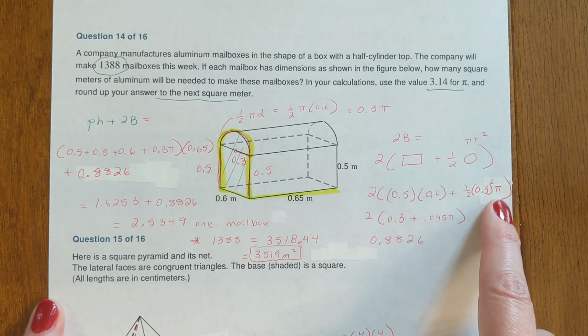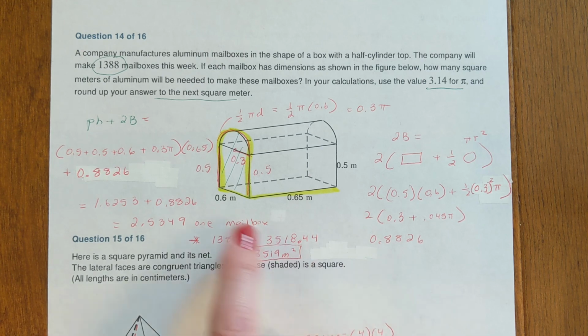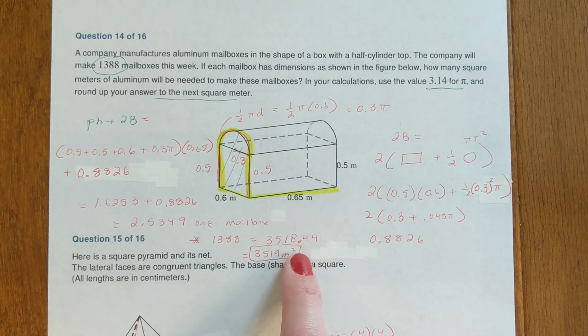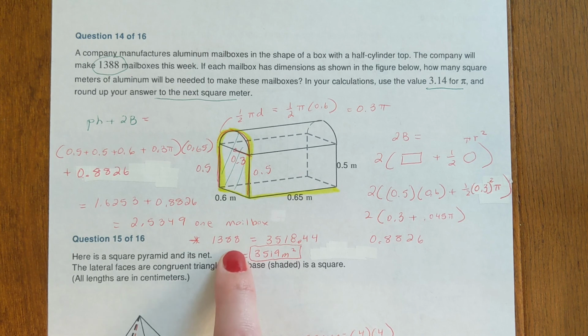So 1/2 pi r squared, and so it's 0.3 squared. So when you do the math and add it up, it's 0.8826 when I use 3.14 for pi. Add them together, one mailbox is 2.5349 for one mailbox, and you need to buy 1,388, and so that's 3,519 meters squared when you round up to the nearest meter.